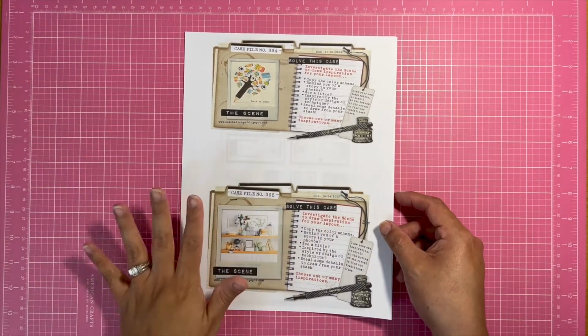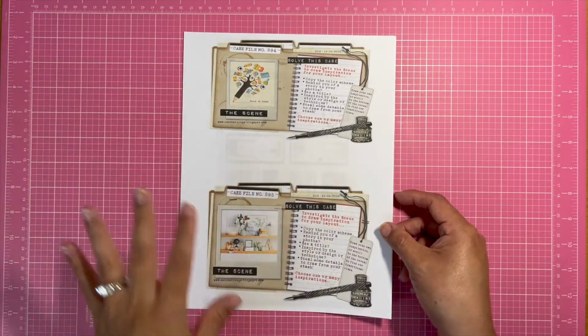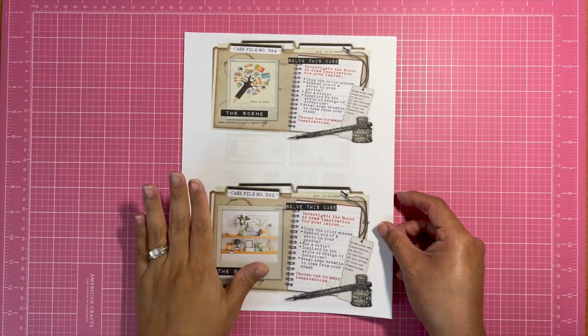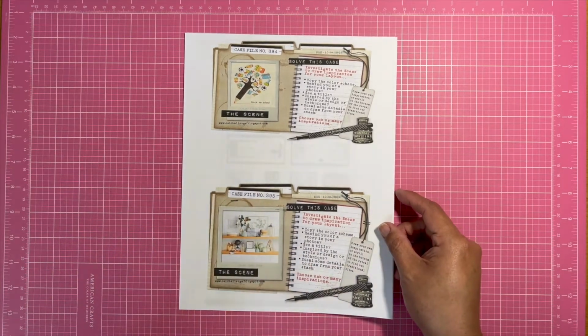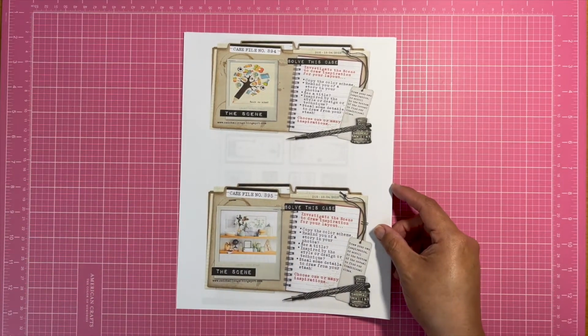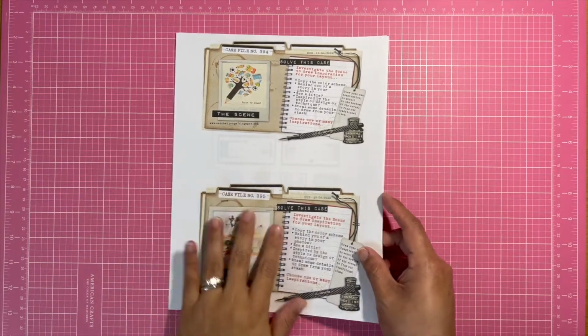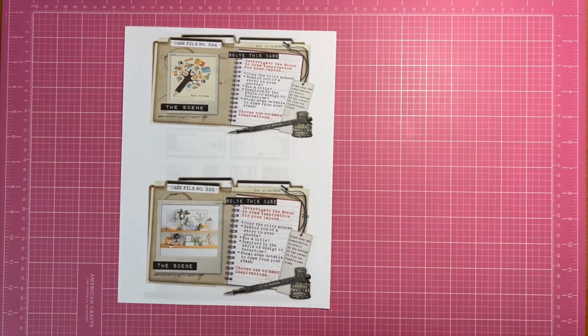I watched your video. It's now been probably a couple of weeks since you aired it, but thank you. And it just got me thinking as I was organizing supplies, I came across these papers. So hang on with me. You'll see in a second.